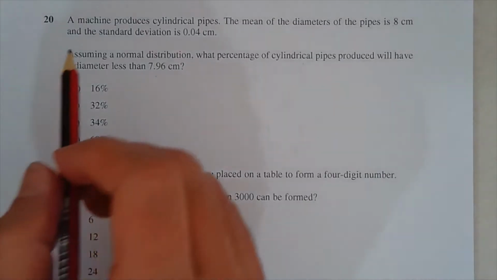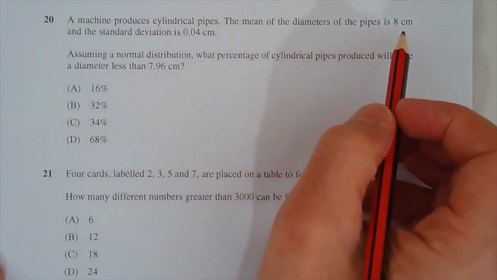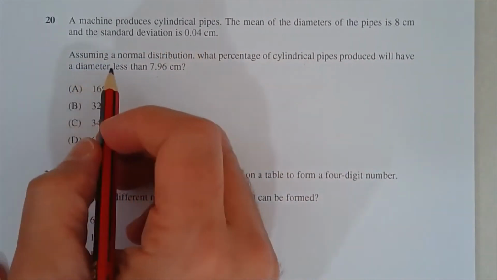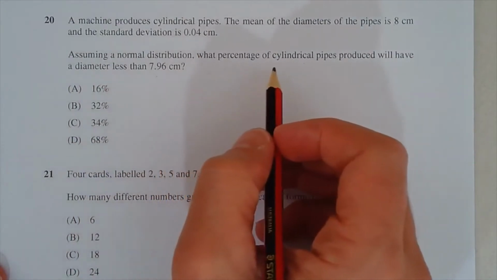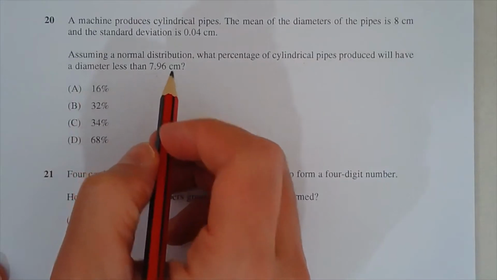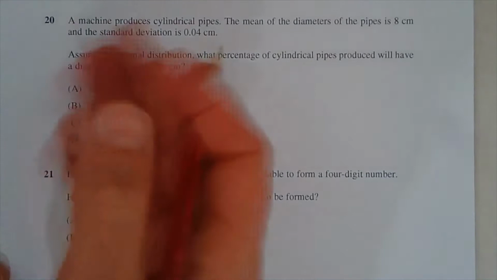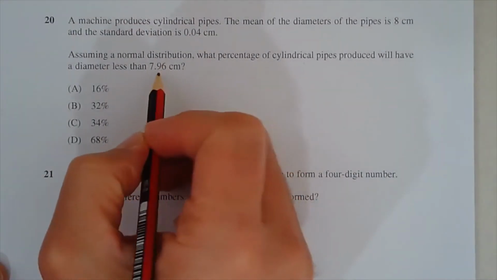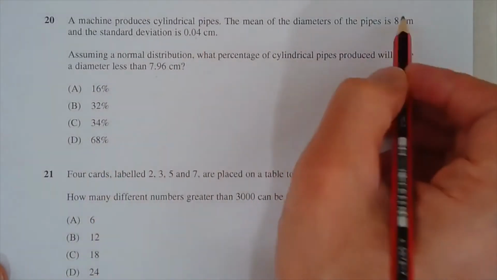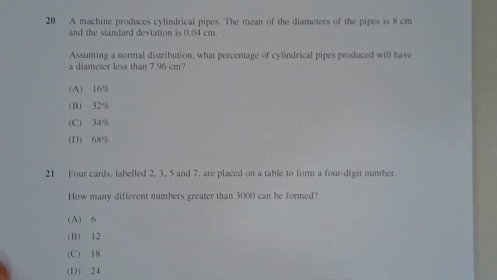Question 20. A machine produces cylindrical pipes. The mean of the diameters of the pipes is 8 centimeters and the standard deviation is 0.04 centimeters. Assuming a normal distribution, what percentage of cylindrical pipes produced will have a diameter less than 7.96 centimeters? So this is a question based around the bell curve, the normal distribution. Now it's interesting to note that 7.96 centimeters is one standard deviation below 8 centimeters. In other words, its z-score is negative 1.